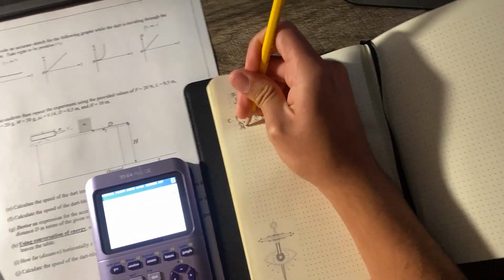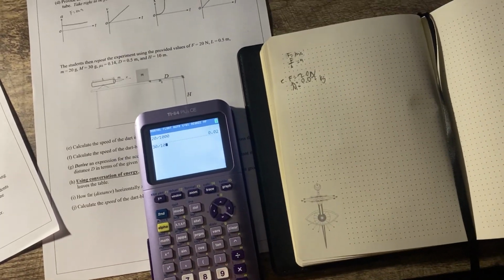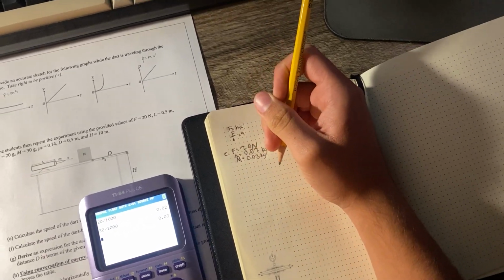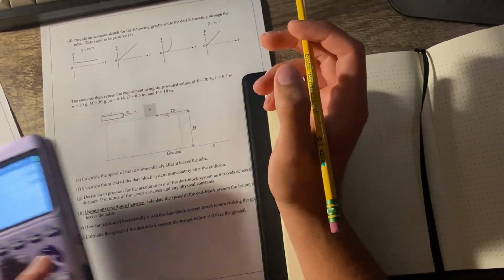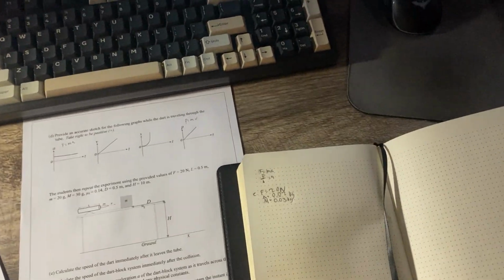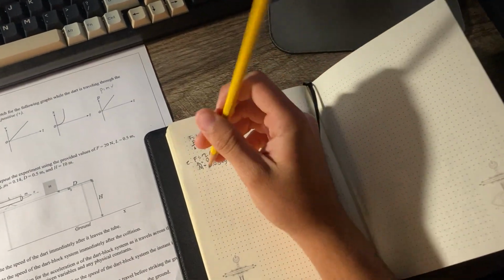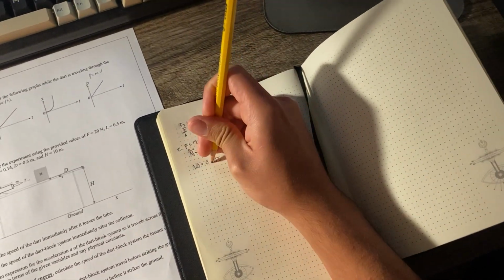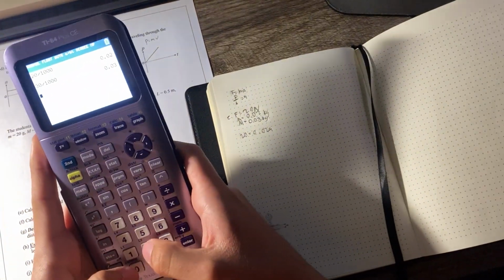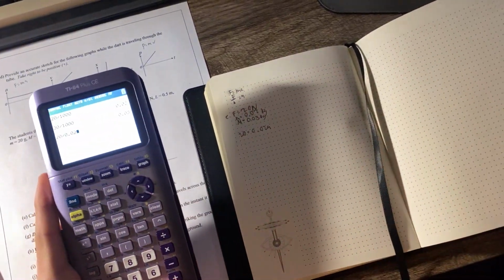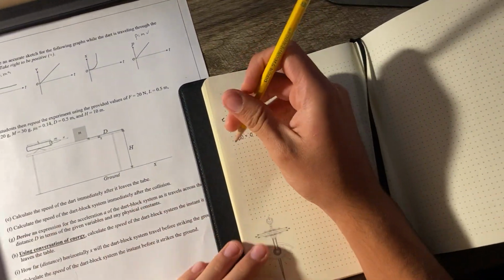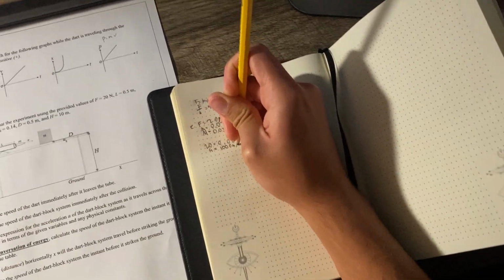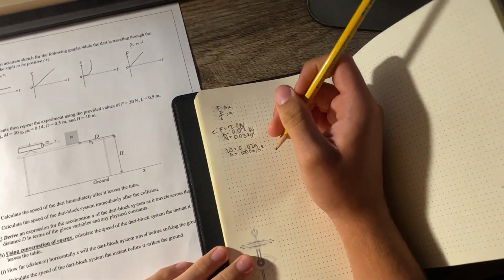And we're going to have big M right here. We're going to do 30 divided by 1,000, right? We're going to have 0.03 kg. Okay? Calculate the speed of the dart immediately after it leaves the tube. Since F is equal to ma, I'm going to set 20 equal to 0.02 a. And with that, we're going to do 20 divided by our mass right here. And so we get that our acceleration is 1,000 meters per second squared.